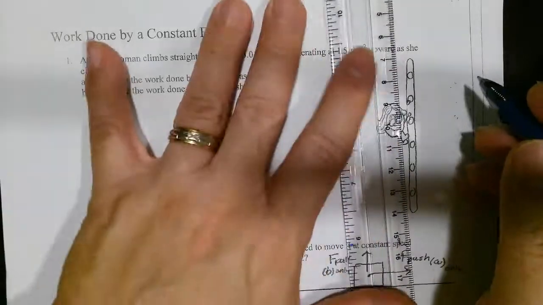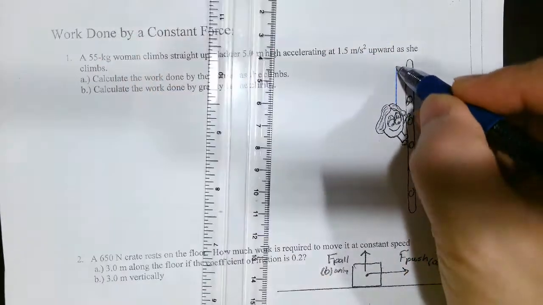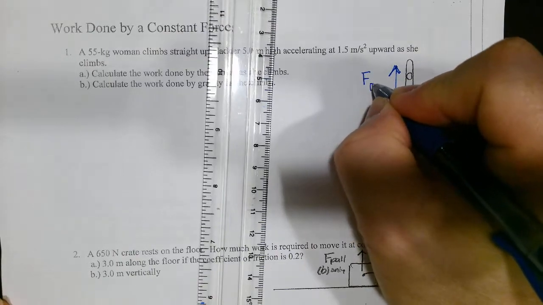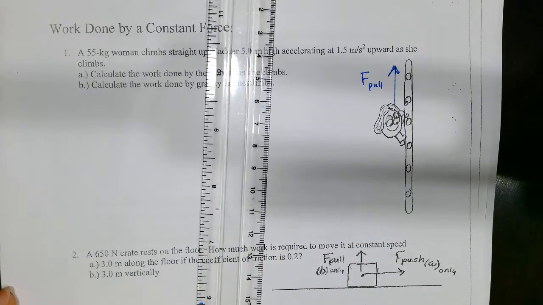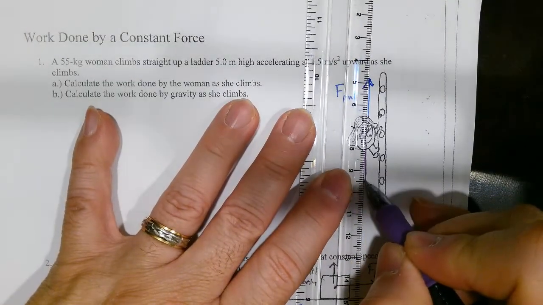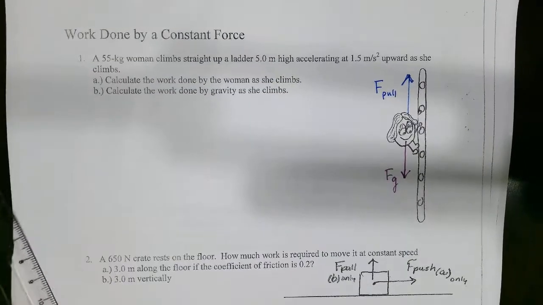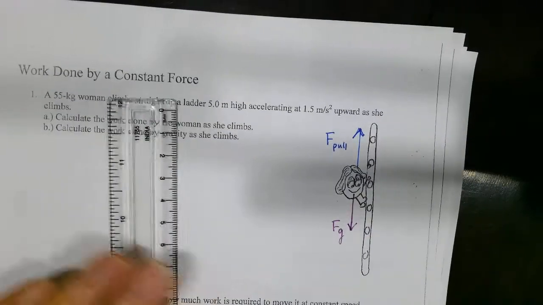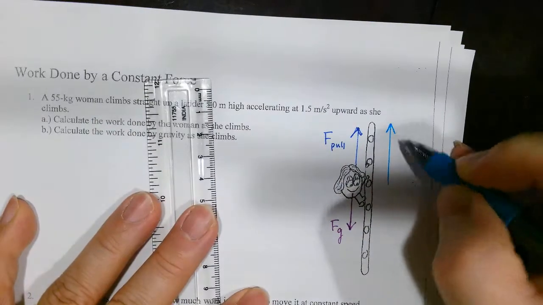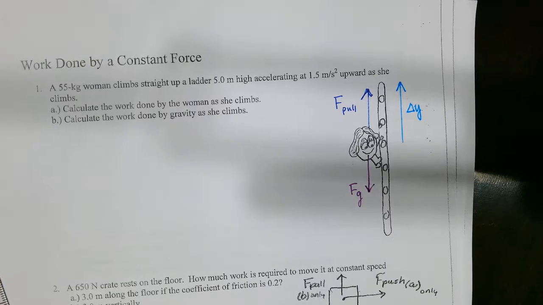However, that F normal is actually going to be translated into F pull by her hands, right? So let's do that. F pull. Okay. And that has to be minimum of her weight, Fg. Right? And of course, the delta y is basically in this direction, and that is 5 meters. Right.